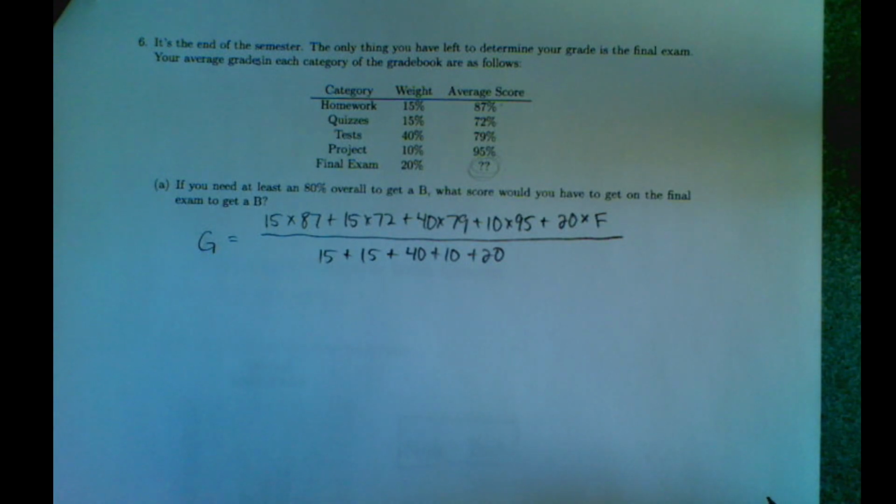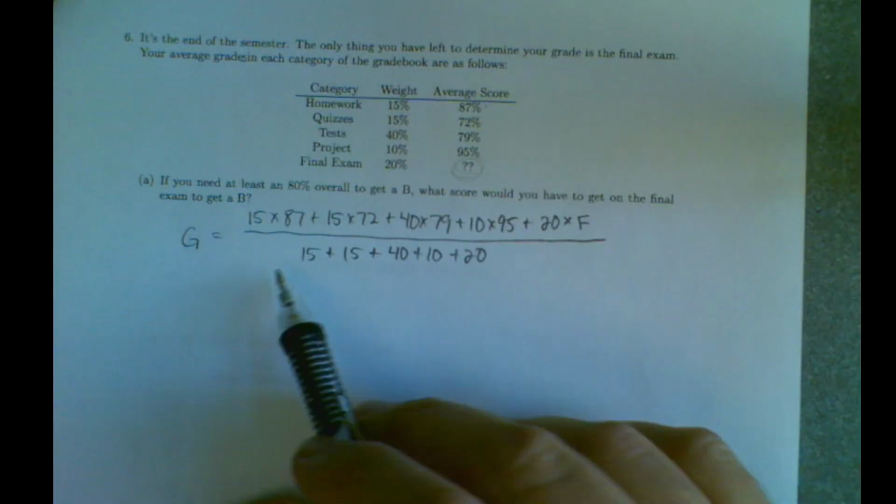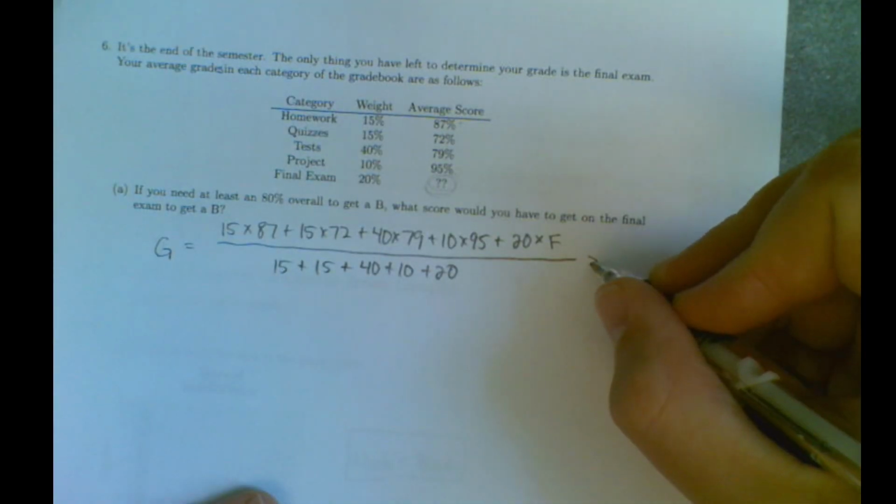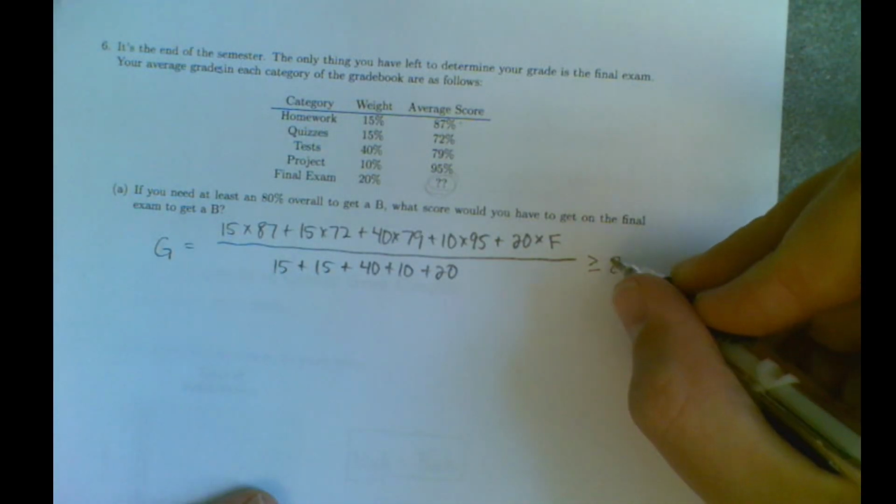Now, if we need an 80% overall to get a B, then we need for this to be greater than or equal to 80.